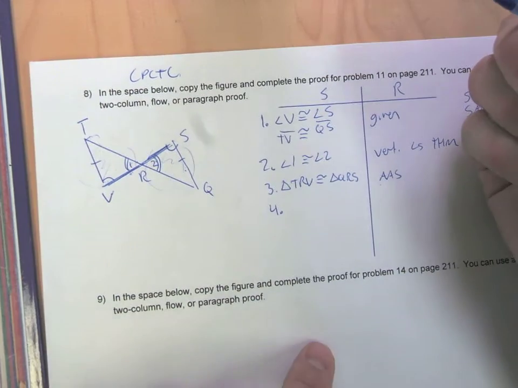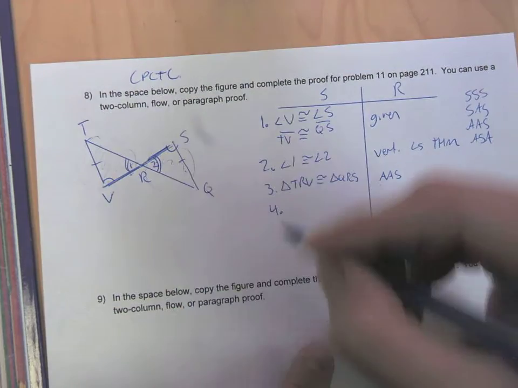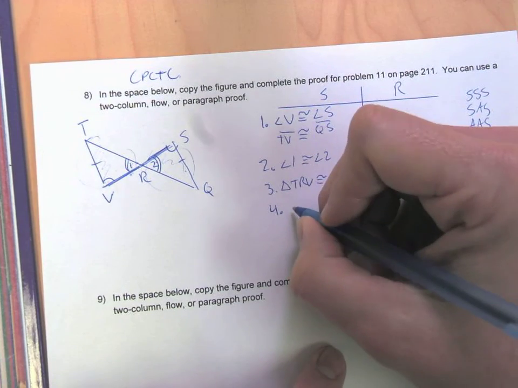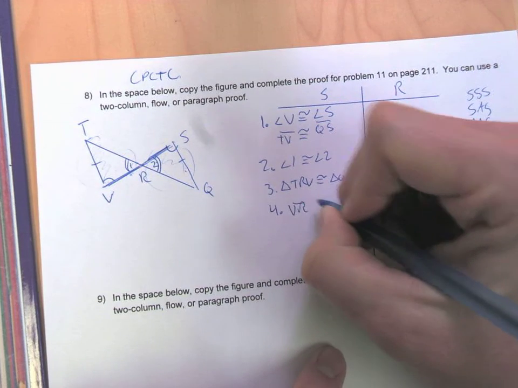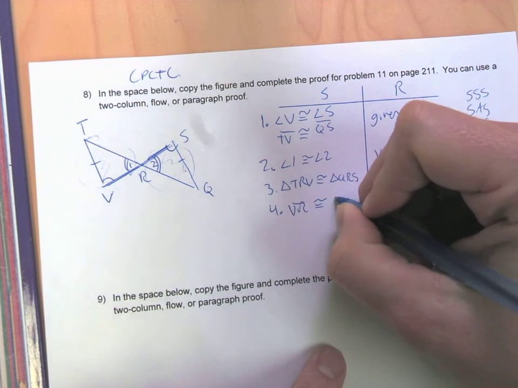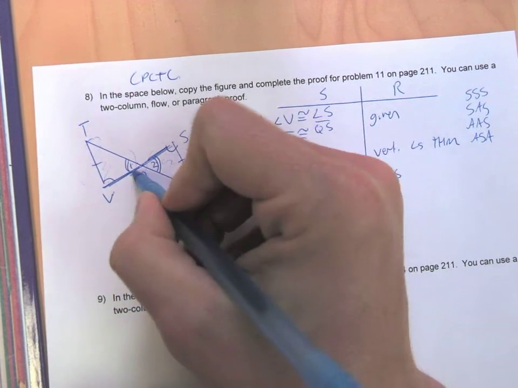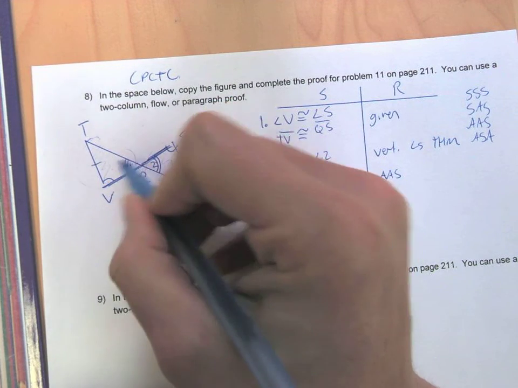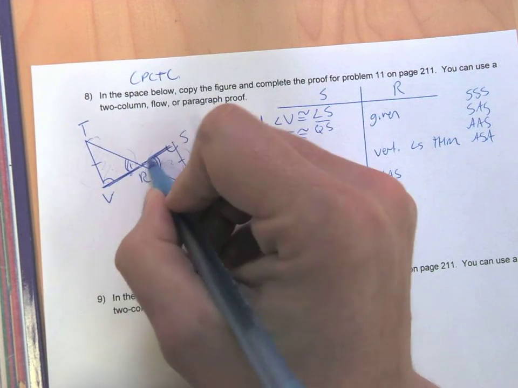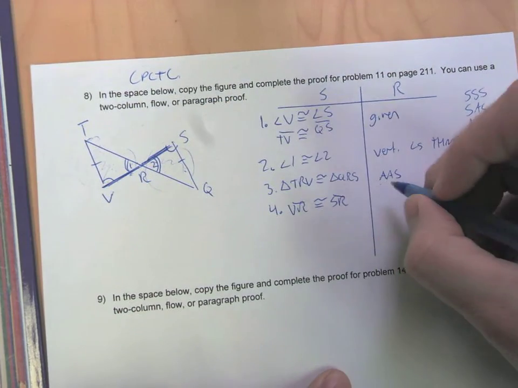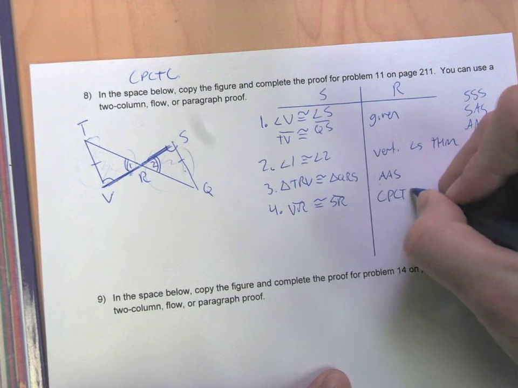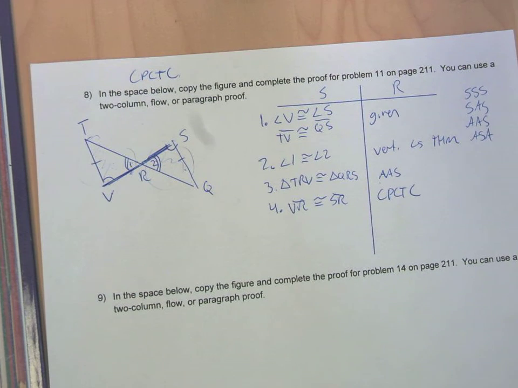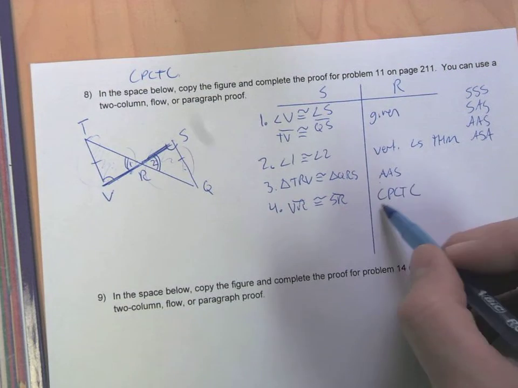Okay, so the last step here, now that we've shown these triangles are congruent, is to say that VR is congruent to SR, right? Because these are corresponding parts of these 2 congruent triangles. We've already proved the triangles are congruent, therefore these sides have to be congruent to each other. Okay, so CPCTC, corresponding parts of congruent triangles are congruent. All right, so that's how you use this.